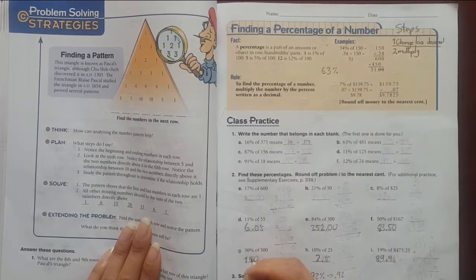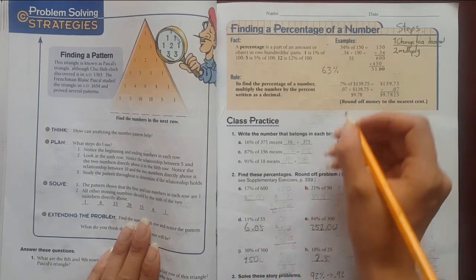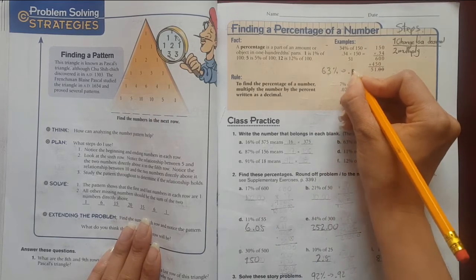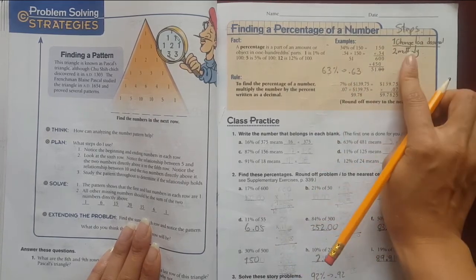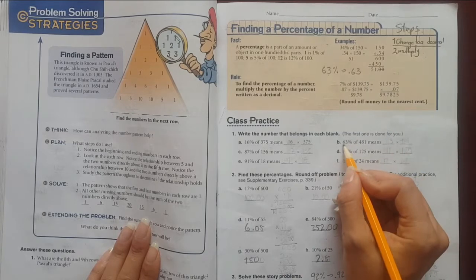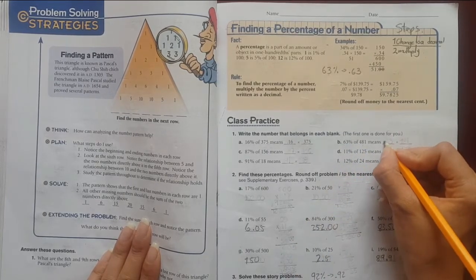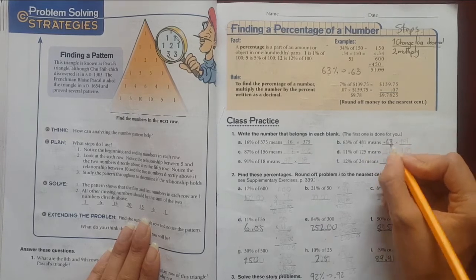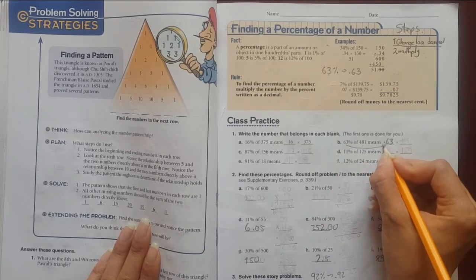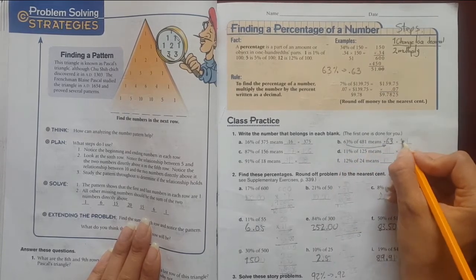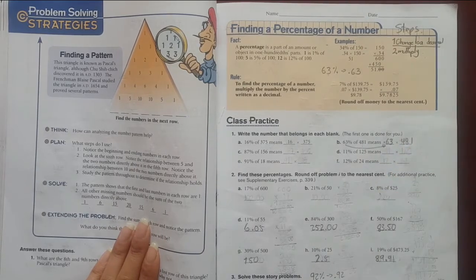¿Cómo lo cambio a decimal? 63% como porcentaje, como decimal. 0.63. Segundo paso, multiplicar. 0.63, ¿por qué? Por 481. Entonces aquí solamente escribimos 0.63, significa que lo convertí a decimal. Y lo voy a multiplicar por lo que me dicen ahí, 481.